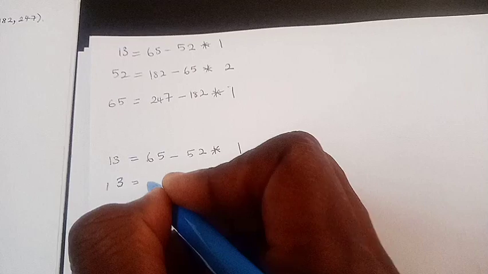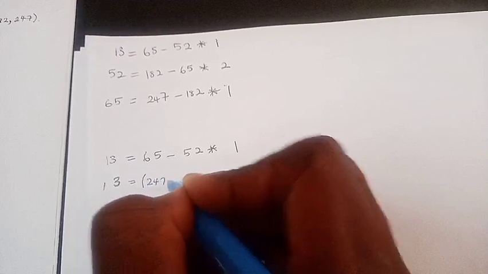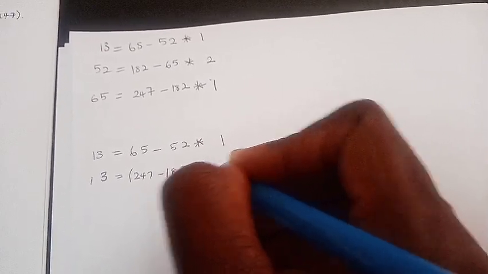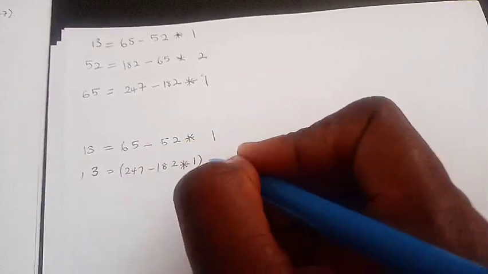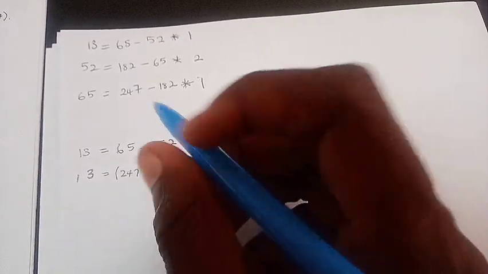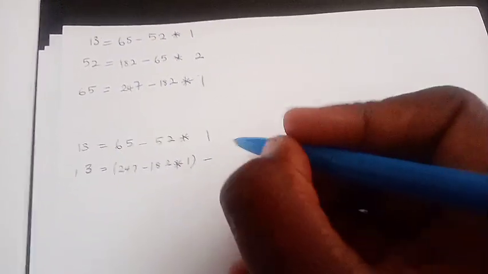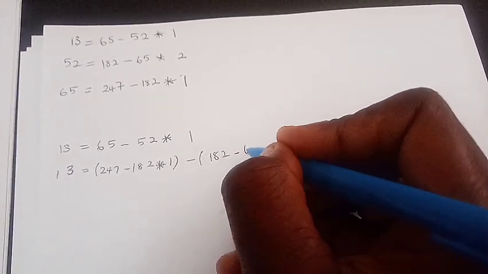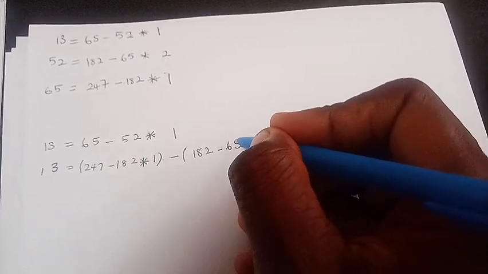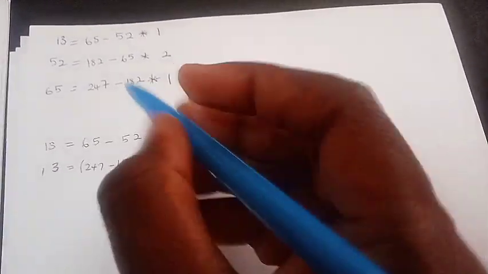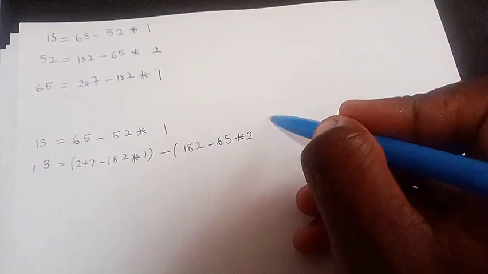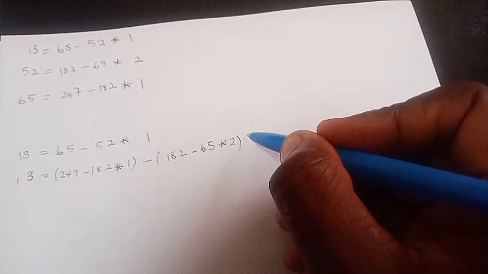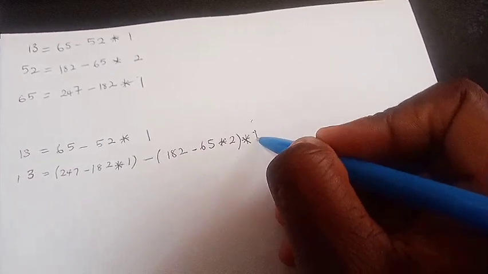So I'll open a bracket and put 247 minus 182 multiplied by 1, and then close the bracket, and then put this negative sign here, and then I take the value of 52, which is this whole expression, open a bracket, and say 182 minus 65 multiplied by 2, and then close the brackets, and since I have a multiplied by 1 multiplying the whole equation, I put it at the end like this.